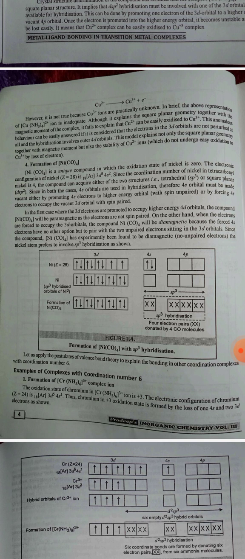hybridization, the 4s orbital must be made vacant either by promoting 4s electrons to a higher energy orbital, or by forcing 4s electrons to occupy the vacant 3d orbital with spin paired. In the first case, where the electrons are promoted to occupy higher energy 4p orbitals, the compound Ni(CO)4 will be paramagnetic as the electrons are not spin paired.